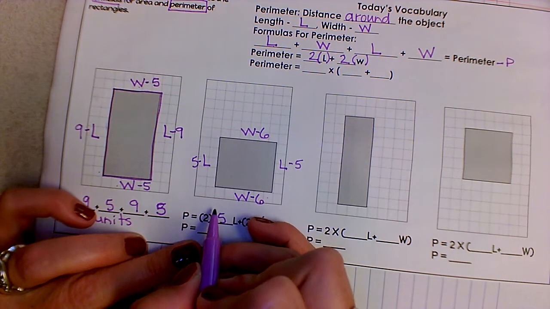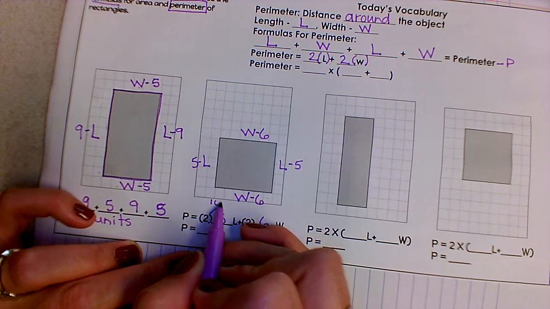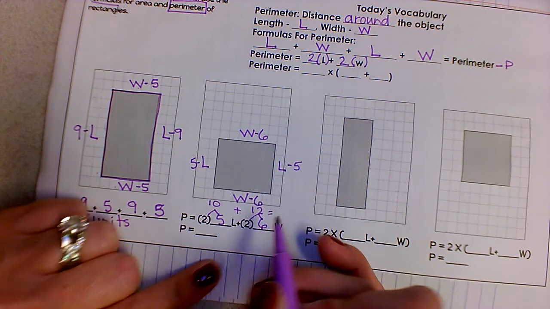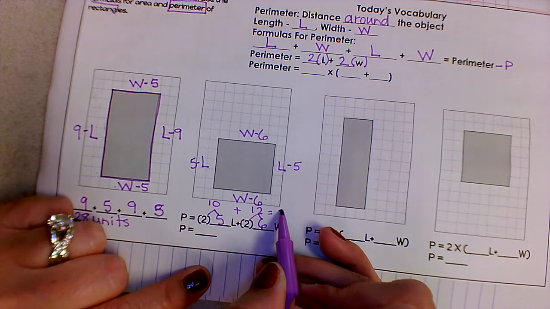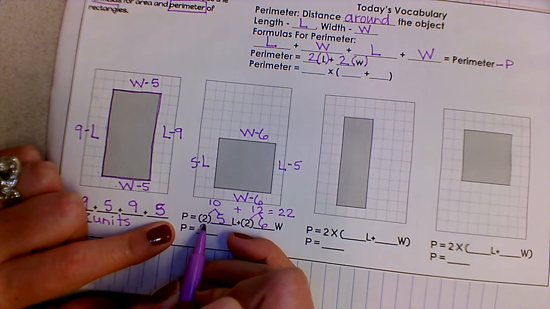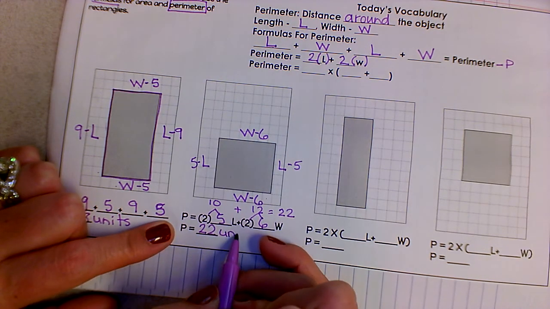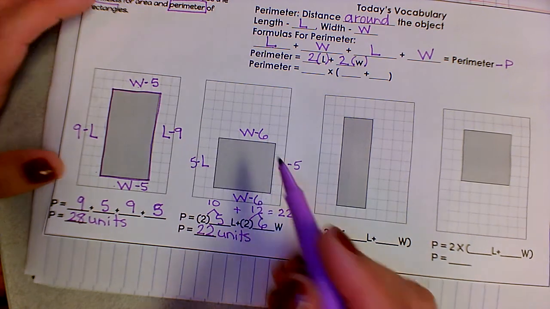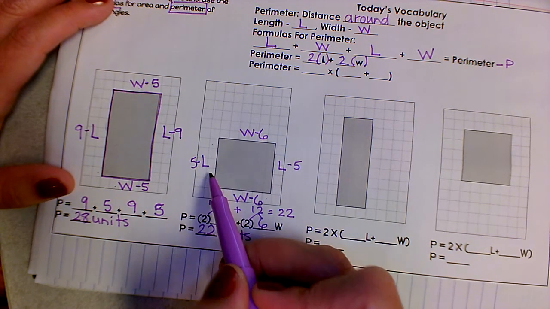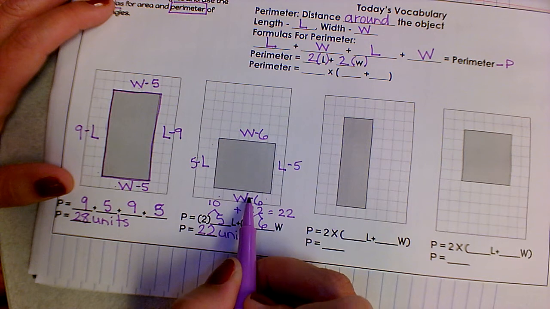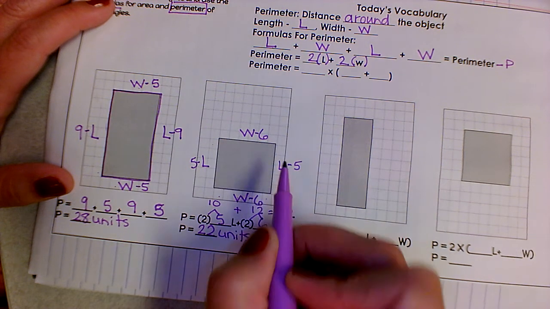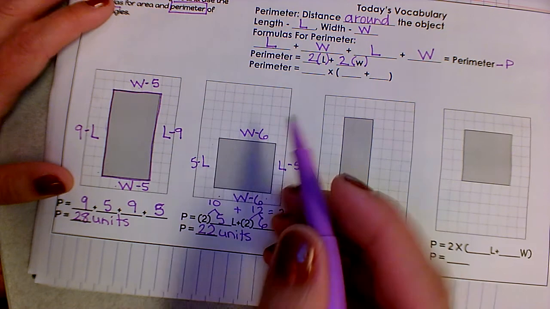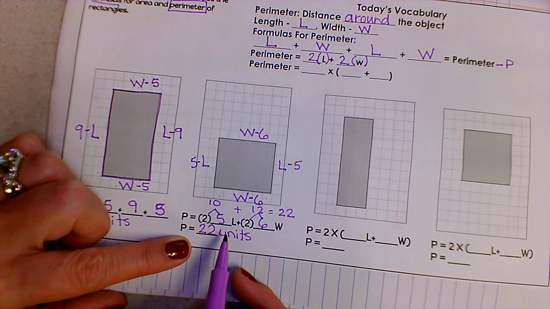So now, once I solve this, I go 2 times 5 is 10, 2 times 6 is 12, and then I'm going to add those together. 10 plus 12 is 22, okay? So this should be 22 units. Okay, let's see if I'm right. I'm going to check my work, because that's always important. So I've got 1, 2, 3, 4, 5, 6, 7, 8, 9, 10, 11, 12, 13, 14, 15, 16, 17, 18, 19, 20, 21, 22. Was it 22 units? That's correct.